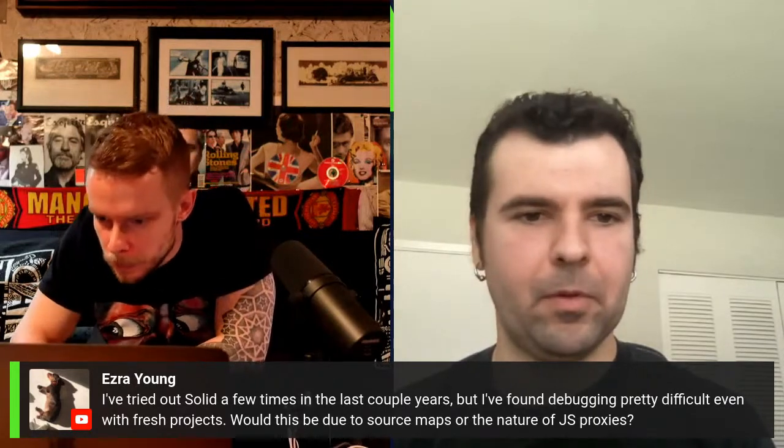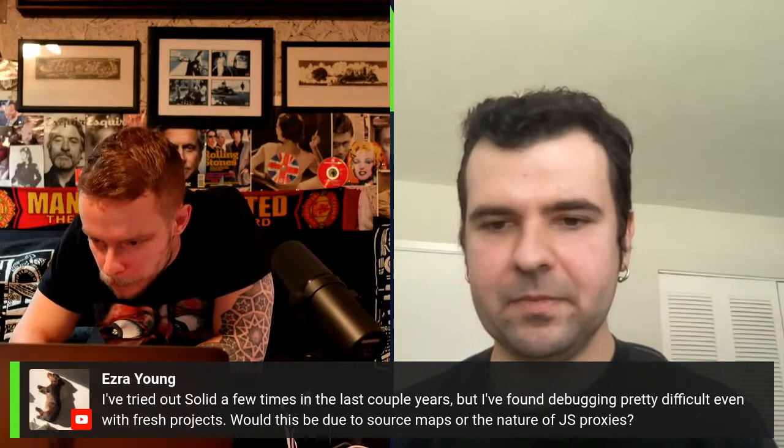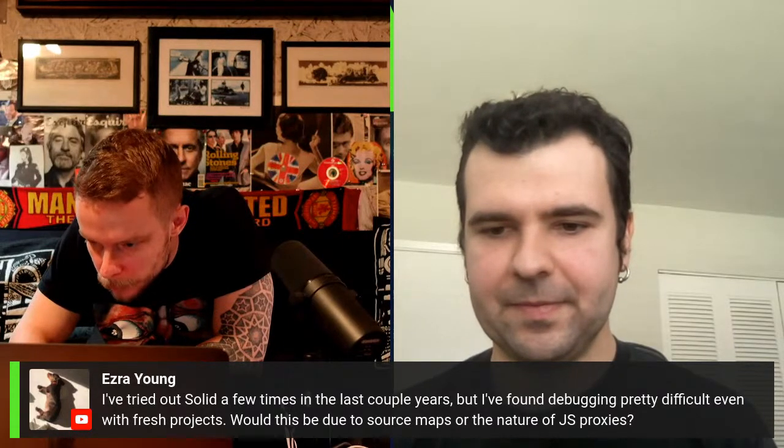Nice. What else do we have? Can we use map array instead of For? Yes, you're talking about my internal method, mapArray. Solid has the methods also exposed for some of the control flows. So if you prefer using functions, you can use them. It's just a helper function. So from that perspective, you can do that.